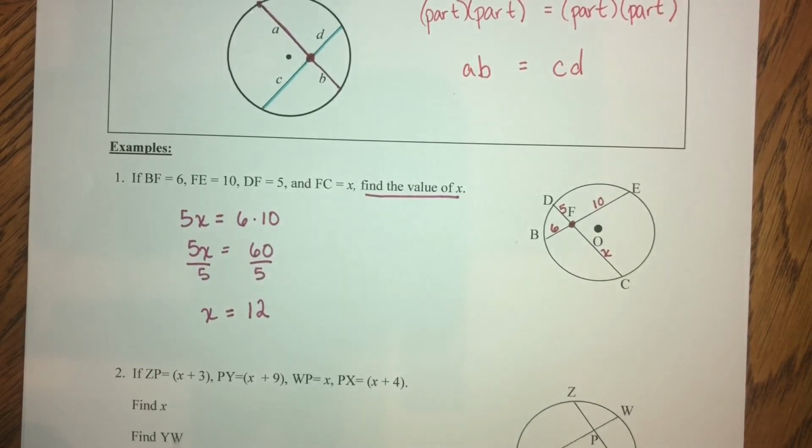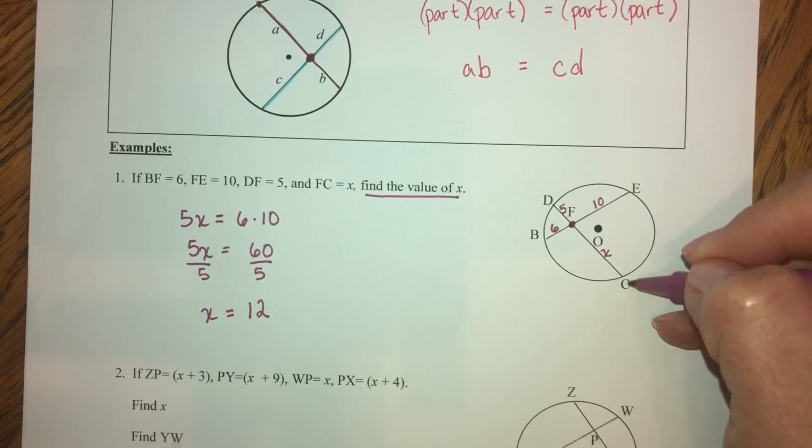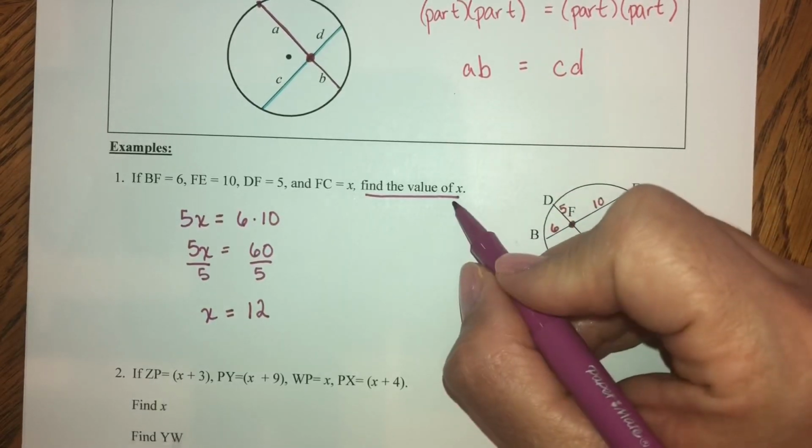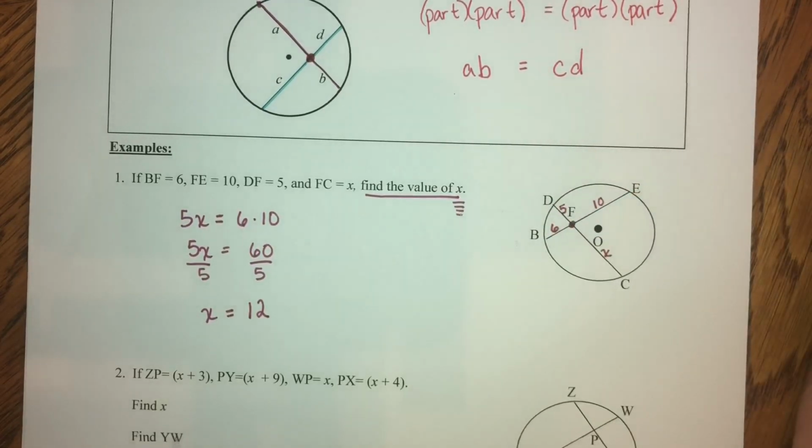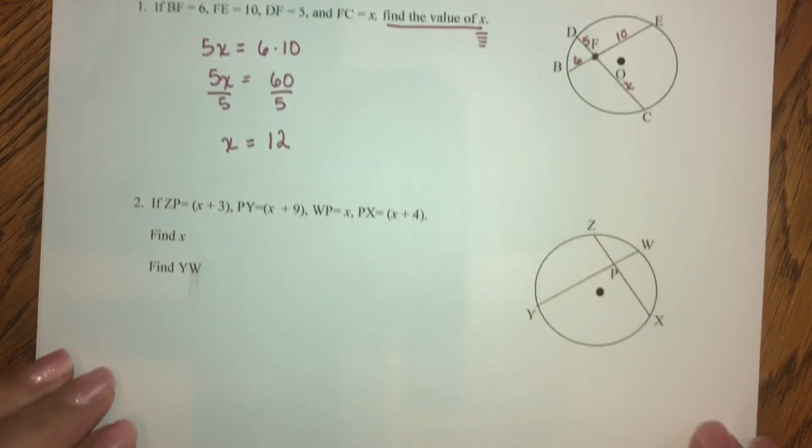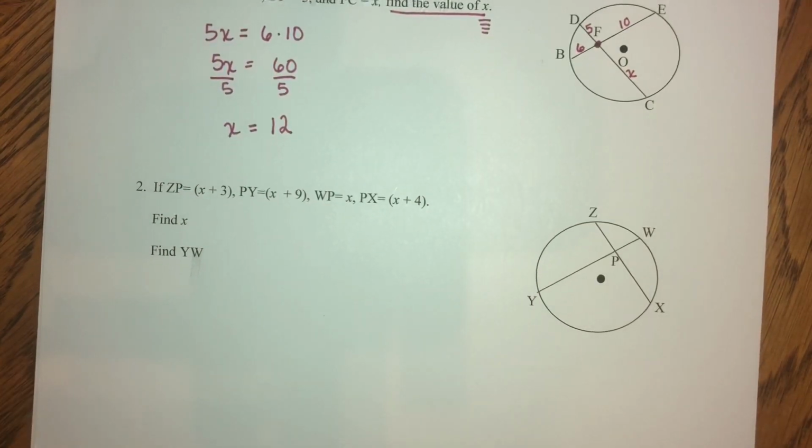And that's it. They didn't ask us to do anything else. Sometimes they will ask you to go back and find, like, say, the whole chord from C to D. So just make sure that you're being careful about what the question is asking you for, and make sure you answer the question that you are being asked. All right, we're going to take a look at one that gets a tiny bit more involved than that. So let's take a look at number 2. Again, the basic concept is always the same. It's part times part equals part times part.